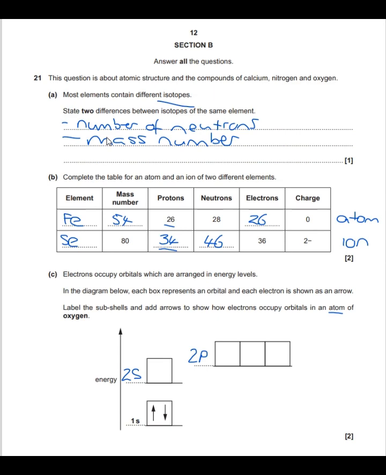So looking at the periodic table, oxygen has 8 electrons. So we've got 2 there, 2 there, so that's 4 in total. 5, 6, 7, and 8.